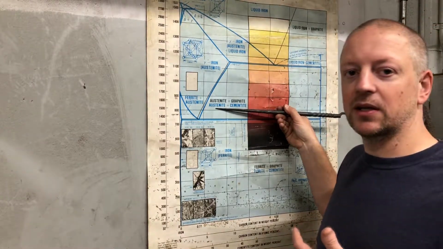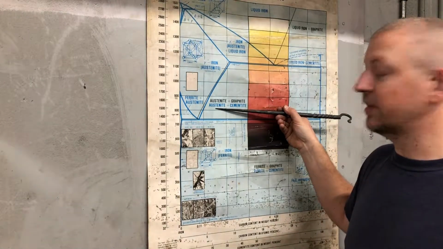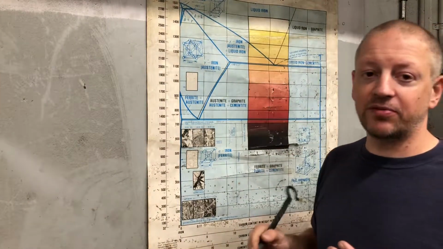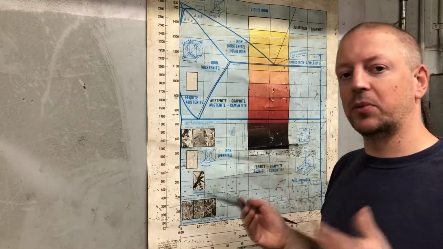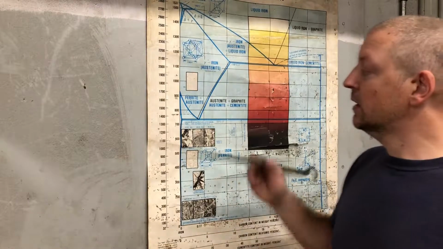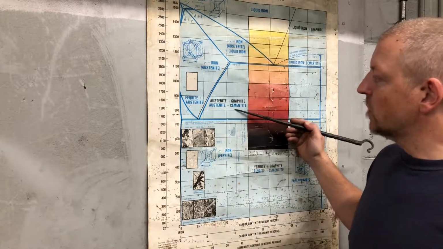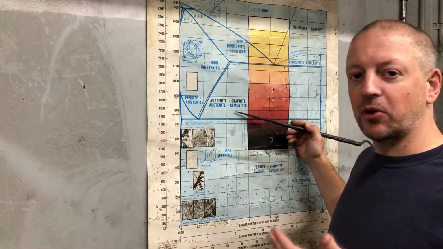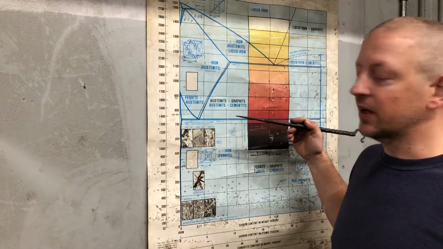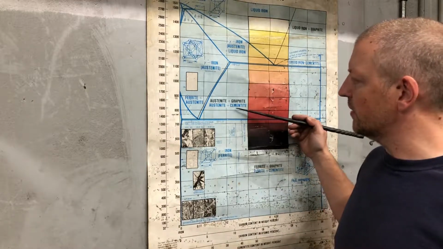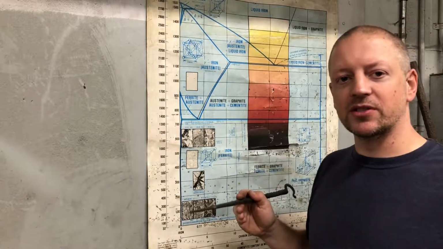Cementite is iron carbide. If you have other carbide-forming elements in there, like chromium, vanadium, molybdenum, those get lumped in with cementite for the most part. They behave a little differently, but we're not going to worry about that too much in this little overview.